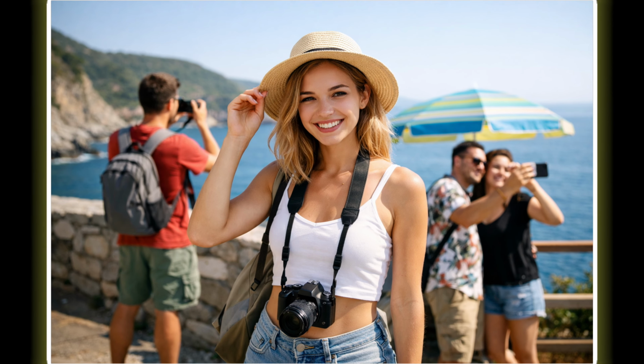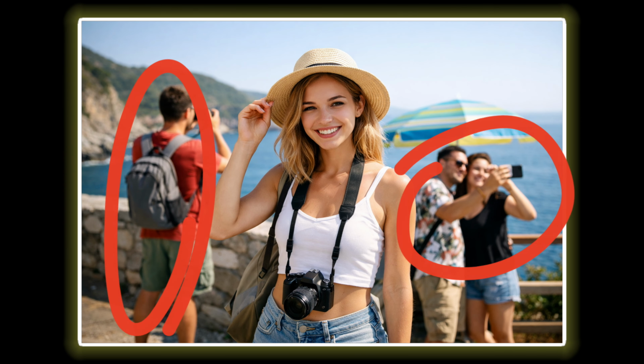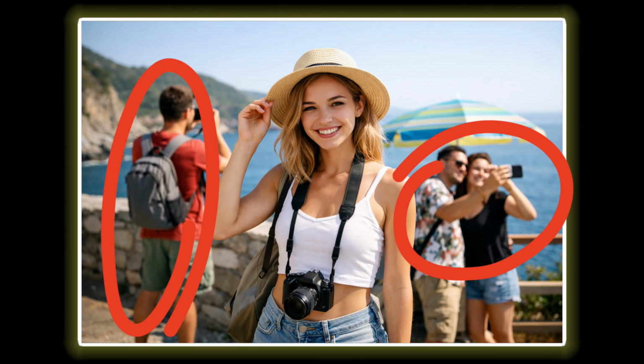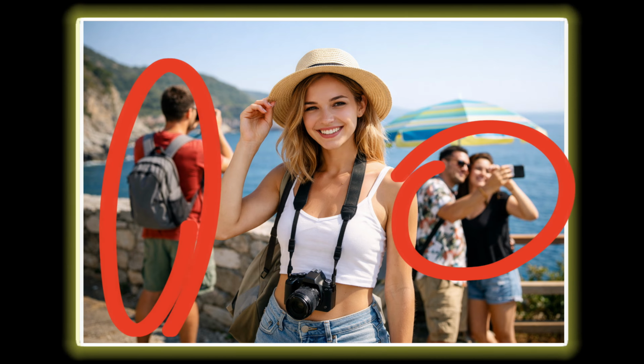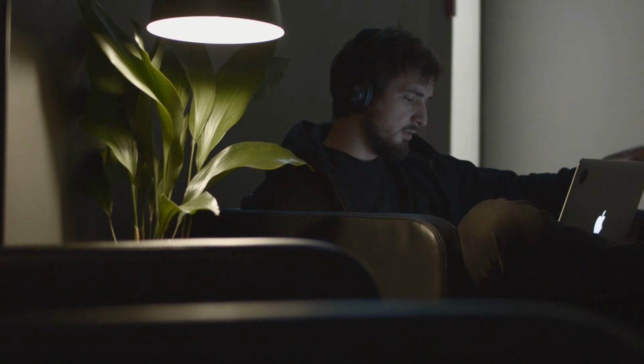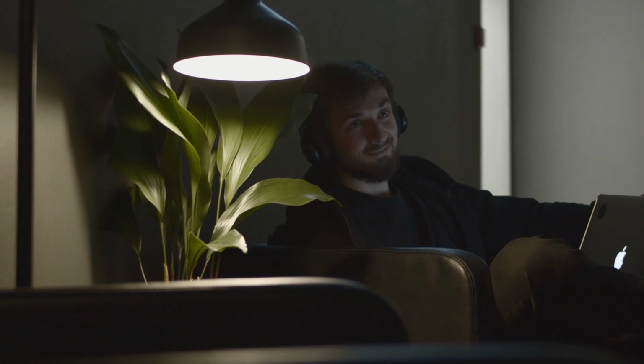Ever taken a perfect photo but something in the background ruins it? Yeah, same. In this video, I shall show you how to remove anything from your photos. People, objects, distractions, like it was never even there. Let's fix your photos in seconds. It's very easy, guys. Watch the video till the end. Let's start.